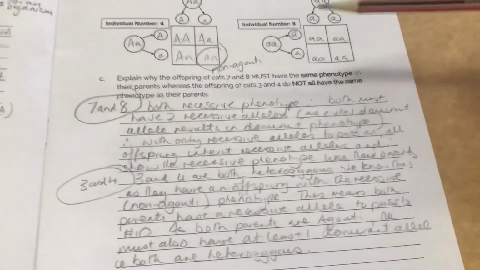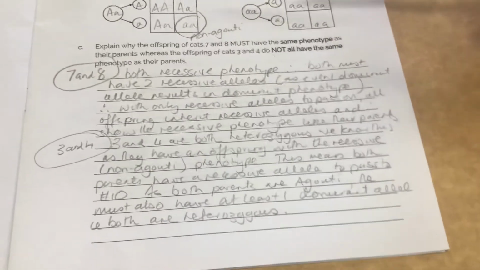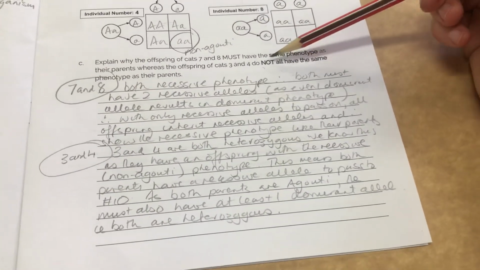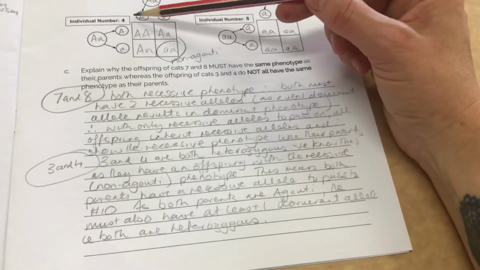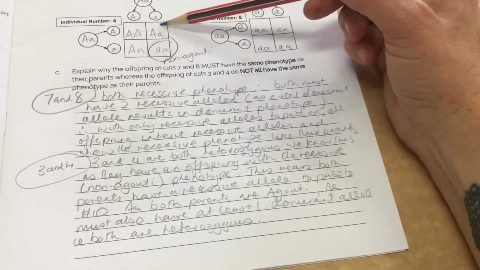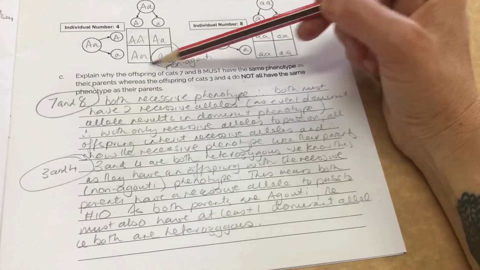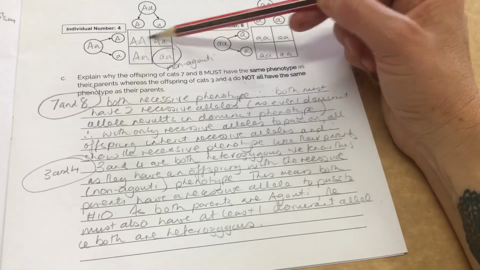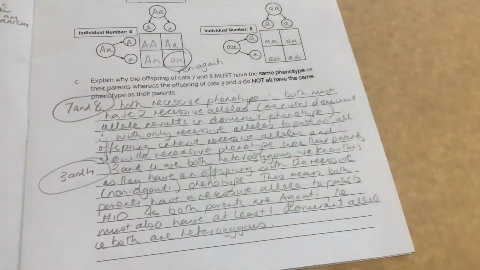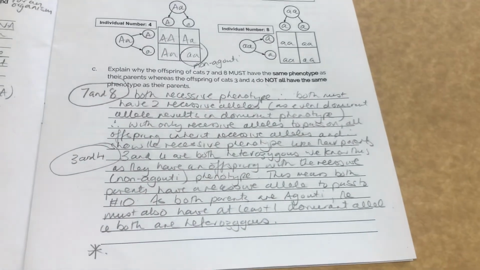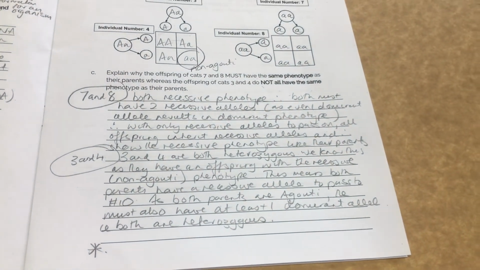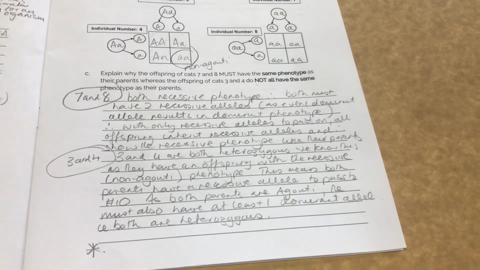Now that I've explained how I know they're heterozygous, I can answer the question that they do not all have the same phenotype because the heterozygous parents show these 4 possibilities in their offspring, of which 3 would be agouti and 1 would be non-agouti. So I would just write that down there. So now I'm just explaining what I see in that Punnett square.